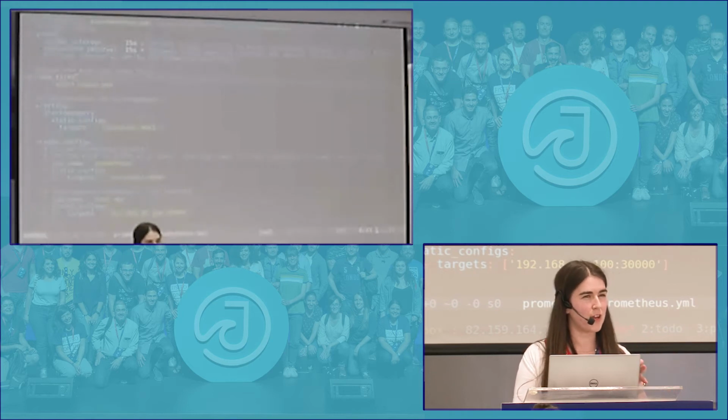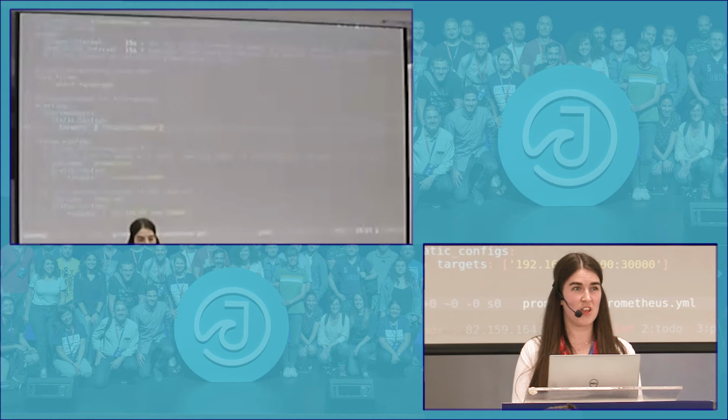I've got a file for an alerting rule, but I'll come back to that later. I've just configured it all up front in advance, and then we'll go through it. I've also configured Prometheus to say where to find the Alert Manager service. So that's running on the same machine on port 9093.